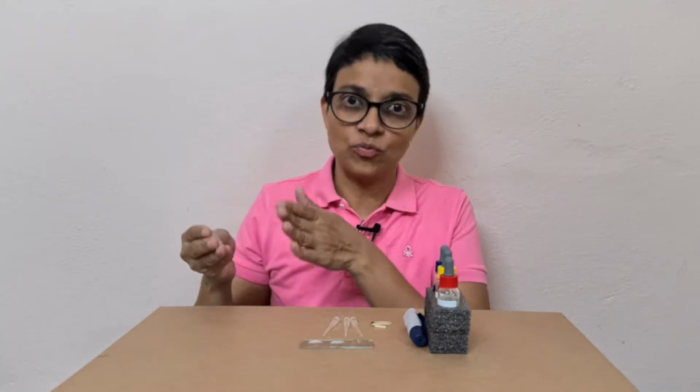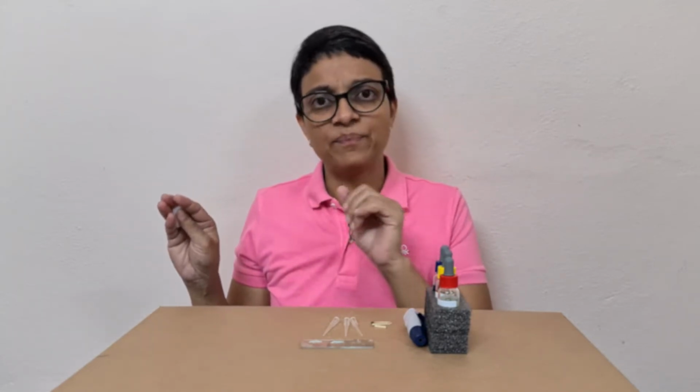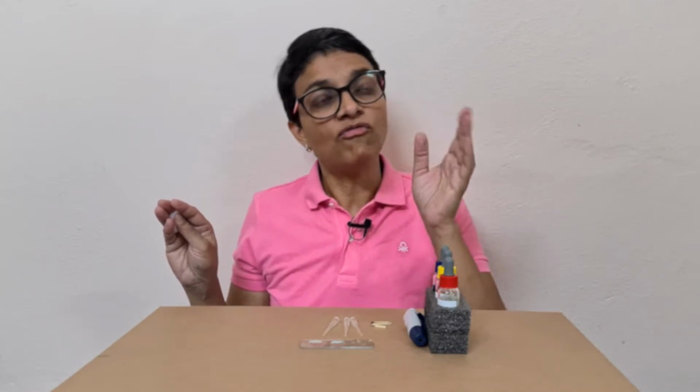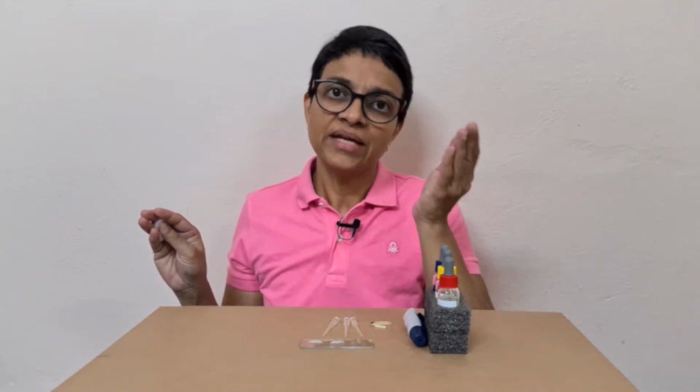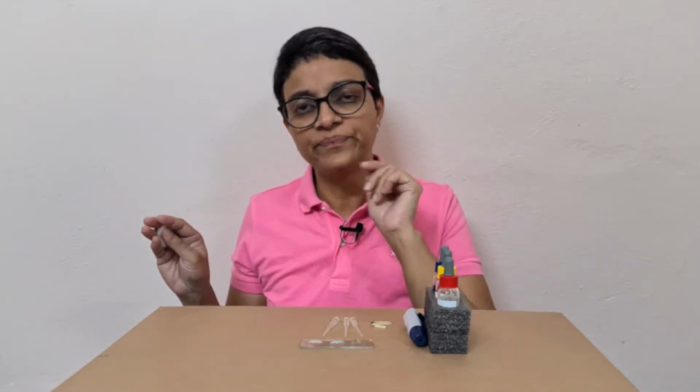Only B antigen, B blood group. No antigen, O blood group. Suppose the mother is of O blood group. That means she doesn't have any antigen on her RBC. And the father is of A blood group and he is heterozygous for it. That is, he has A and O. Then if they mix together, the child will be A.